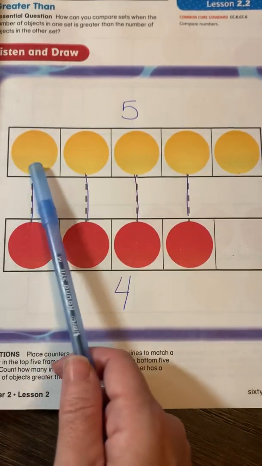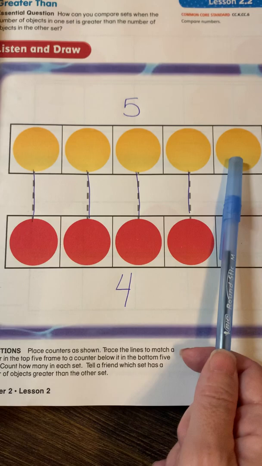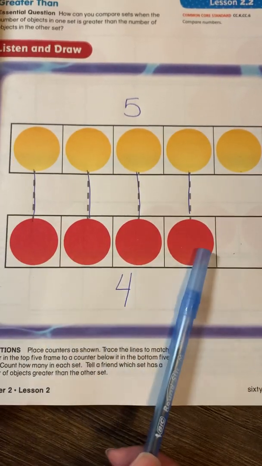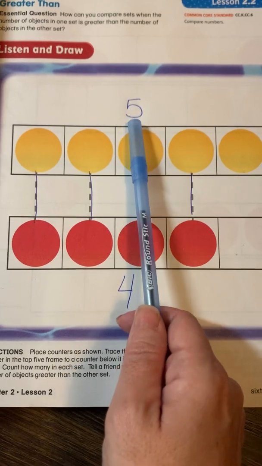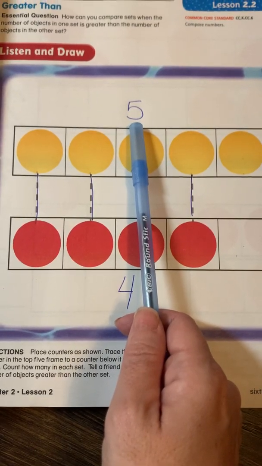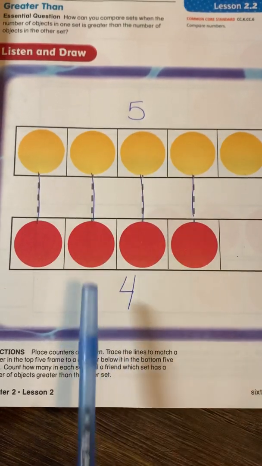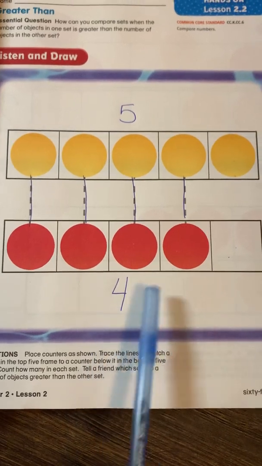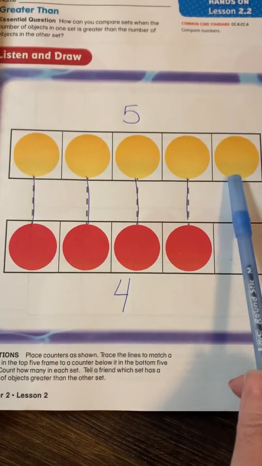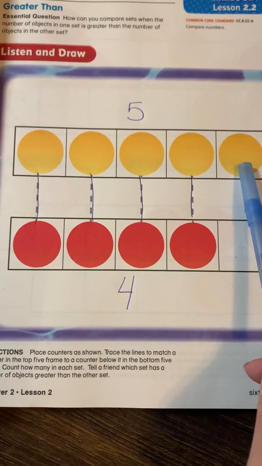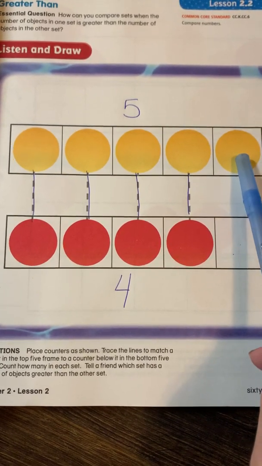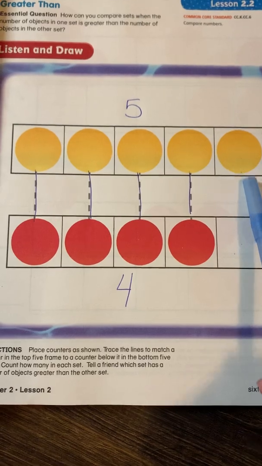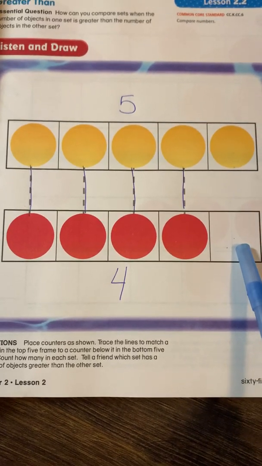Because there are more yellow than red. Because if you count them, we said there were 5. And 5 is a bigger number than 4. You can also tell by looking at the 5 frame, and you see that the 5 frame with the yellow has 1 more than the red.